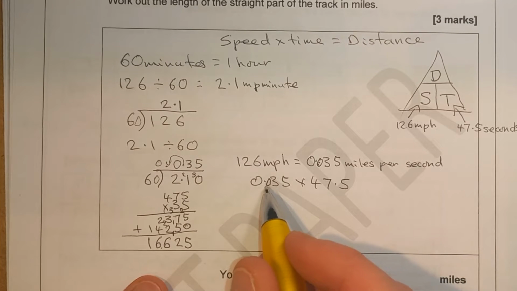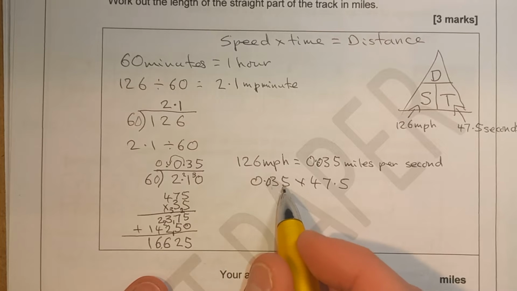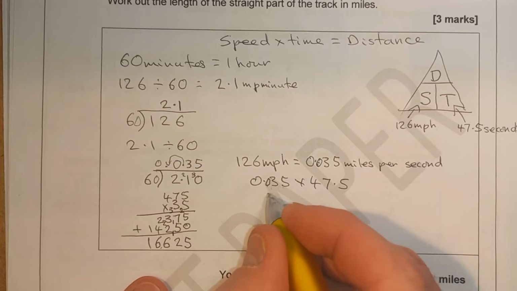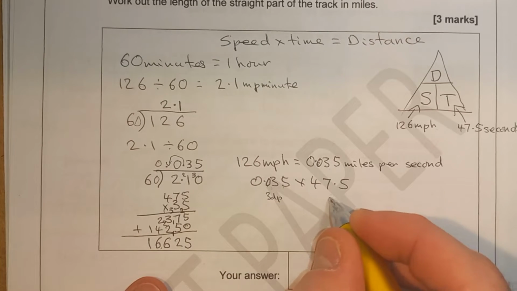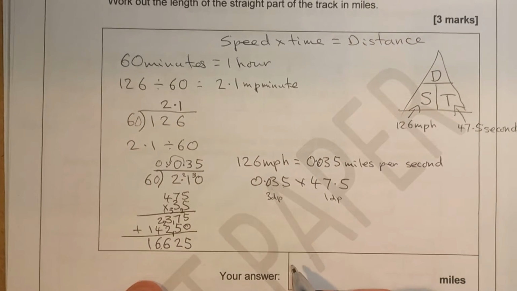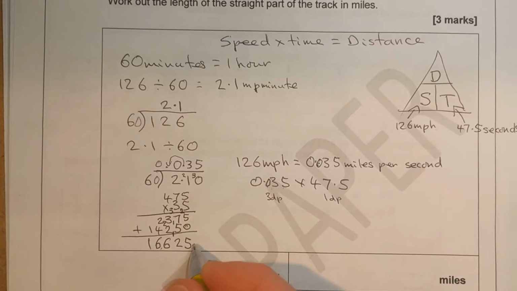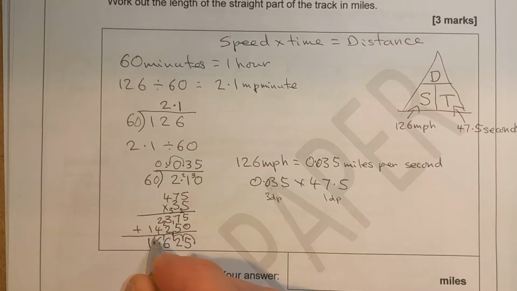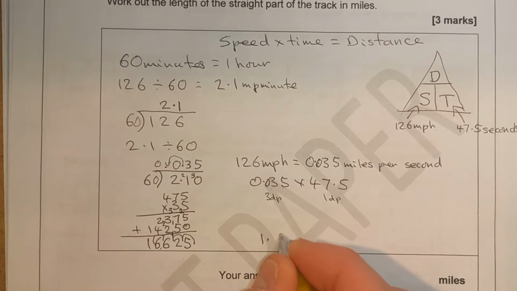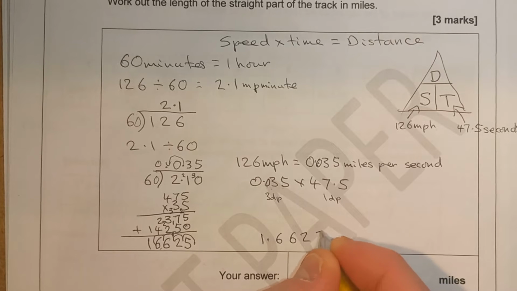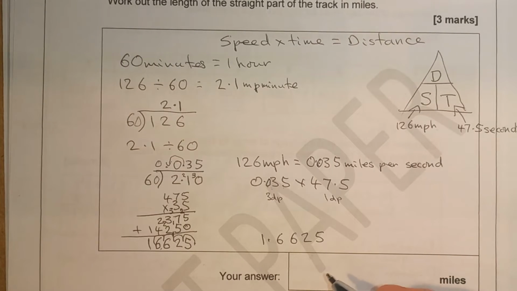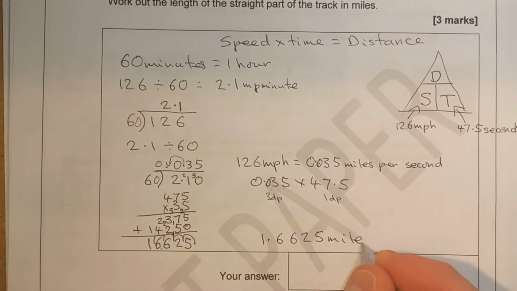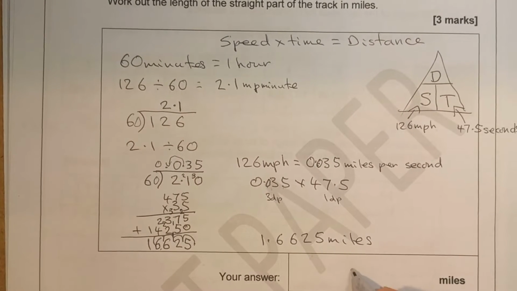So if you look with this one, we had 1, 2, 3 decimal places. With this, we had 1 decimal place. So 3 decimal places and 1 decimal place, in total, that's 4 decimal places we've got. So we've got our decimal point here. We've got to move it 1, 2, 3, 4. So we've actually got 1.6625, and this is distance, and we're working in miles. So that's our answer.